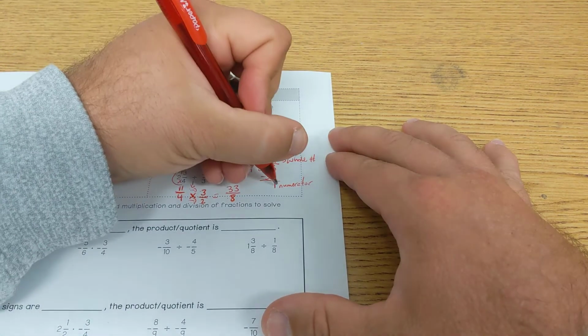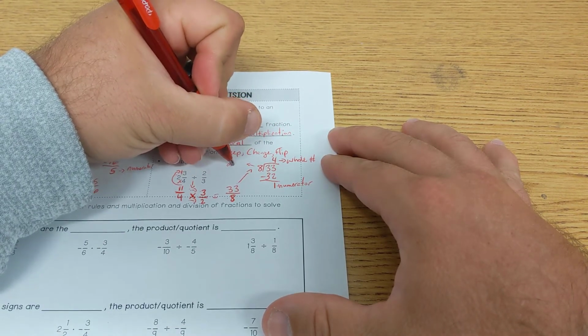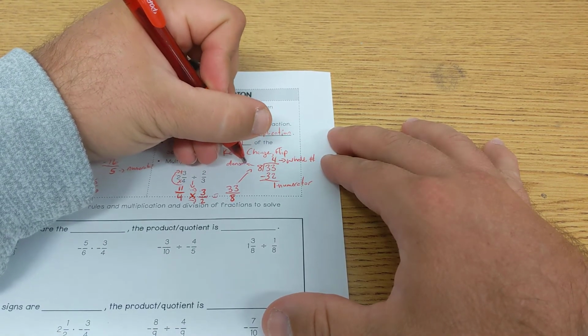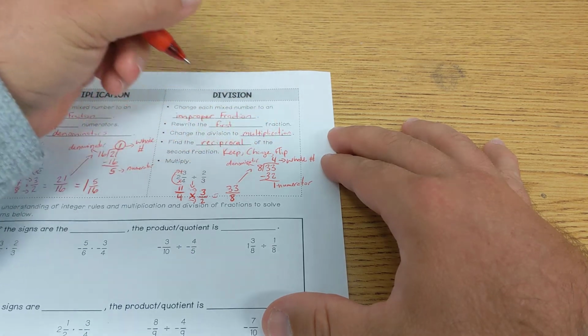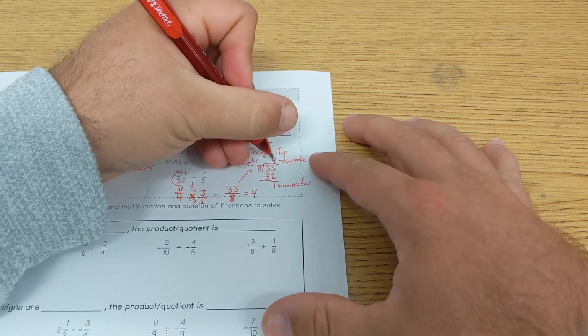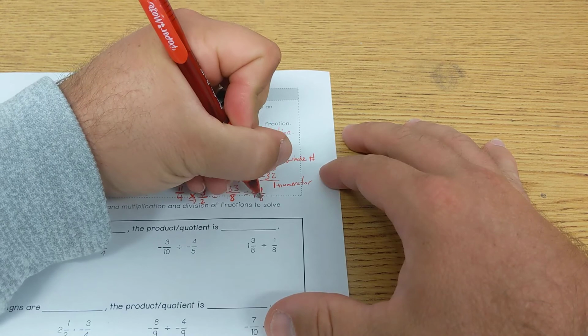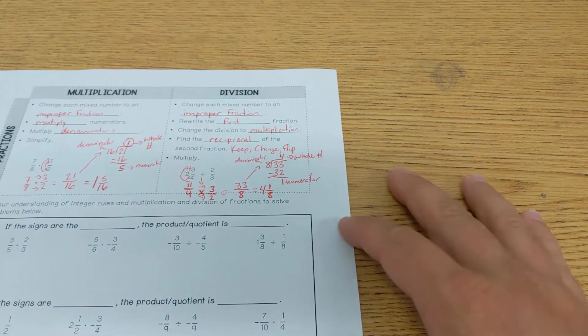Okay? And this is our denominator. So now we have 4 whole number, numerator 1, denominator 8. So 4 1/8.